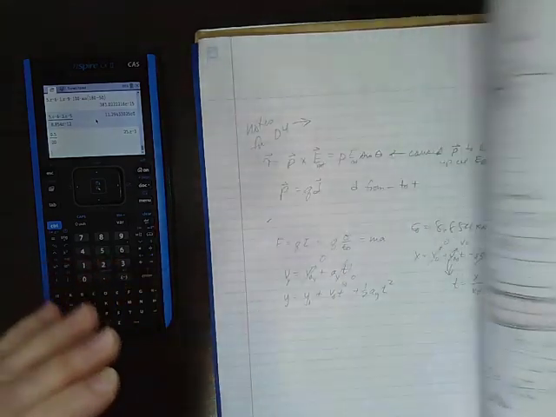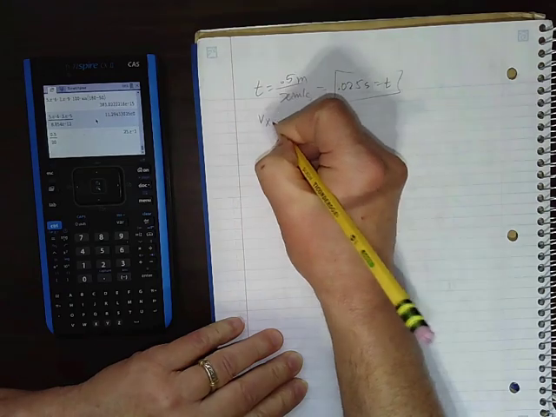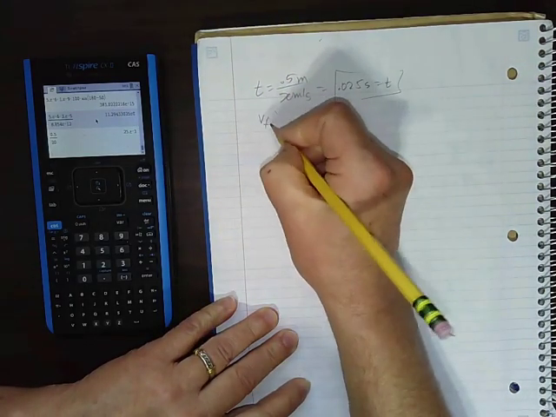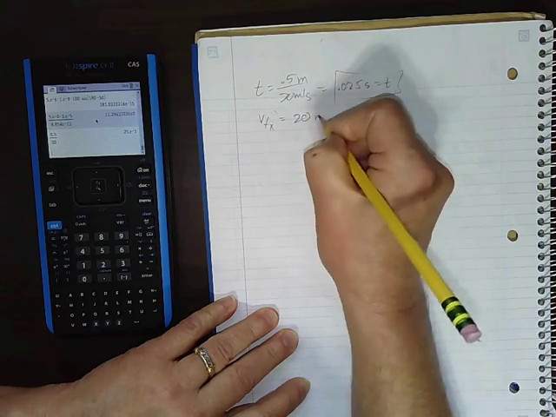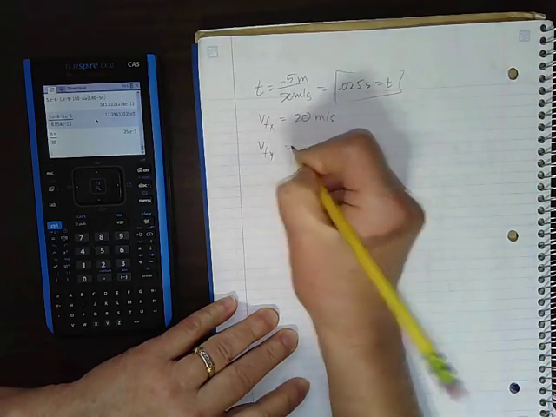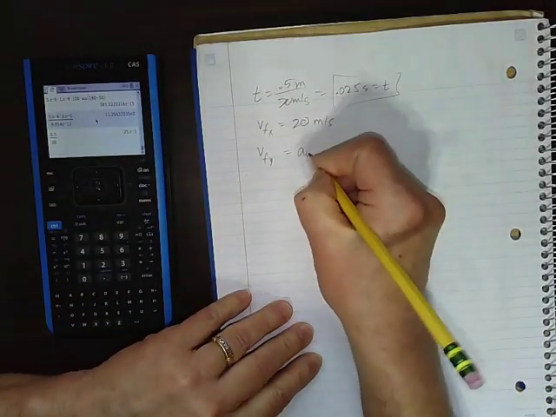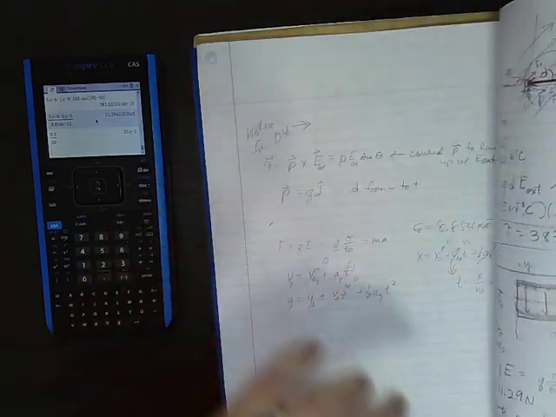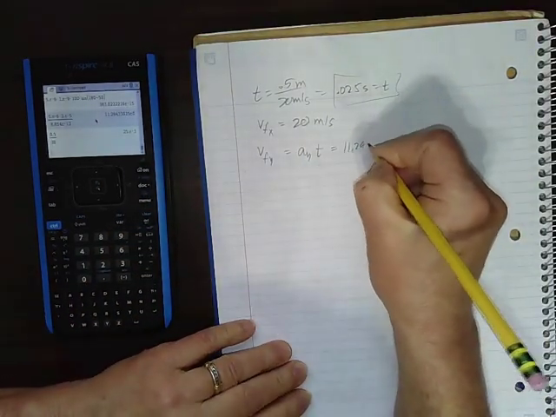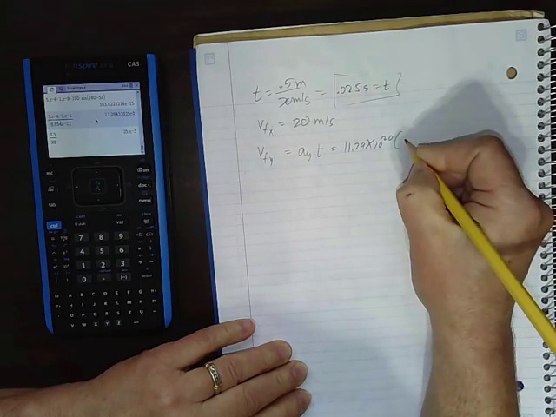I don't know about that. And then, let's just copy some stuff over. So v final sub x we said was 20 meters per second because it didn't change in the x direction. And then v final sub y was ayt, but ay we got as 11.29 times 10 to the 20th, ooh, big number, times 0.025.